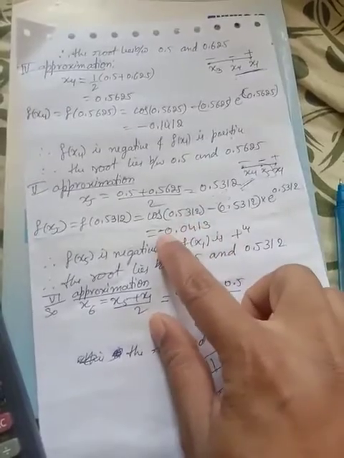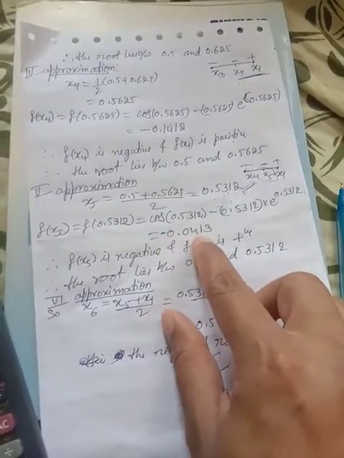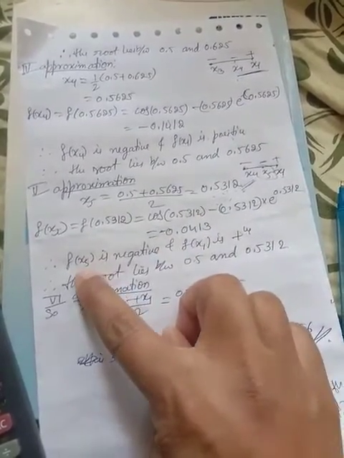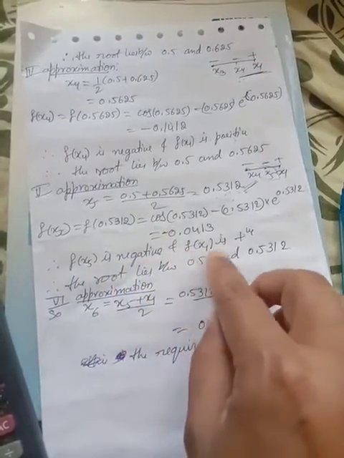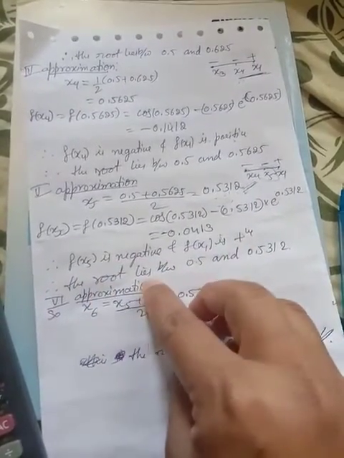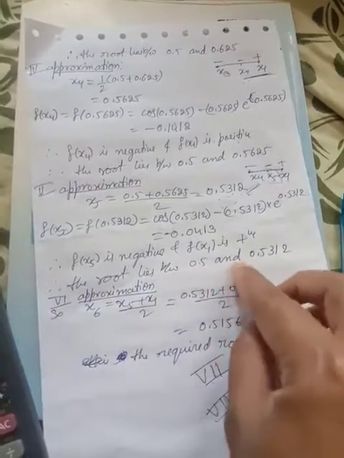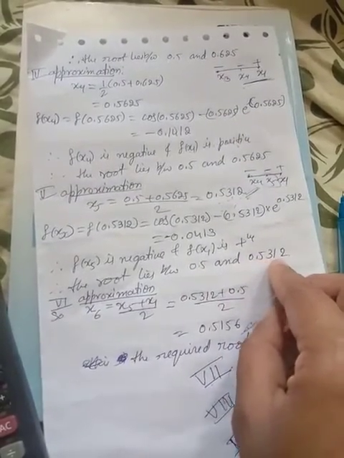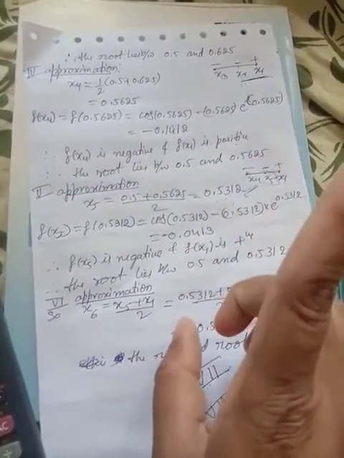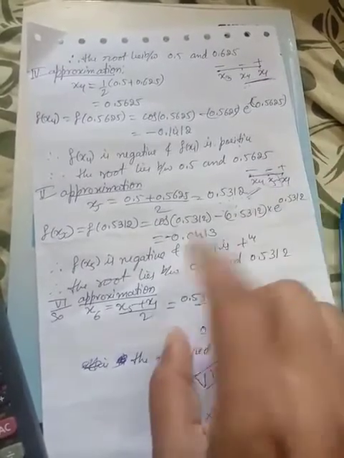You will get a minus sign, -0.40413. Therefore f(x5) is negative and f(x1) is positive. The root lies between 0.5 and 0.5312.